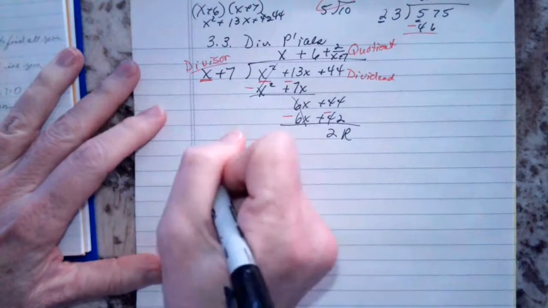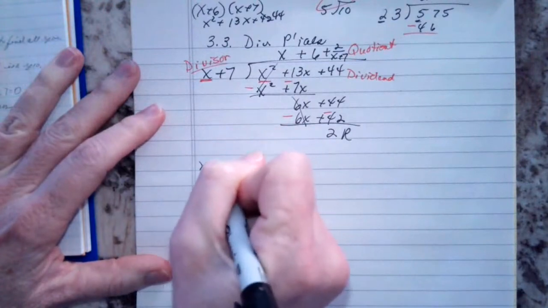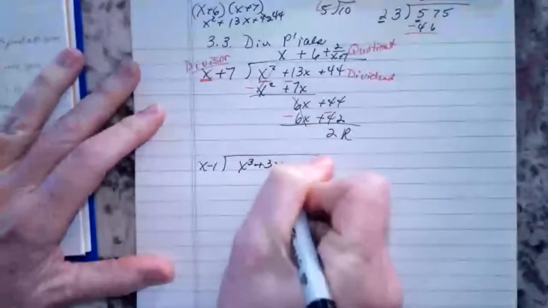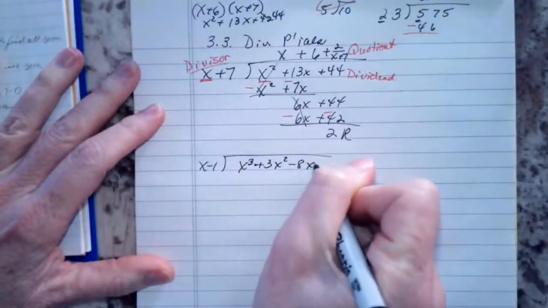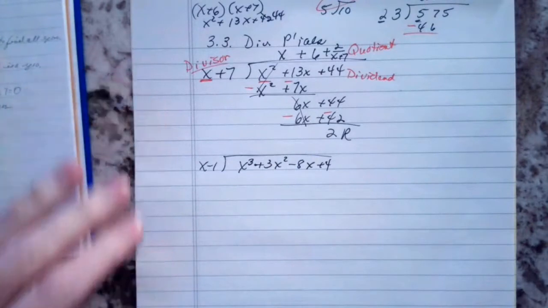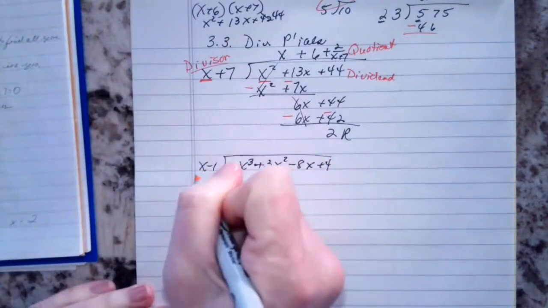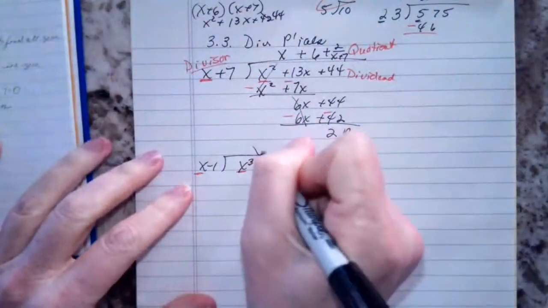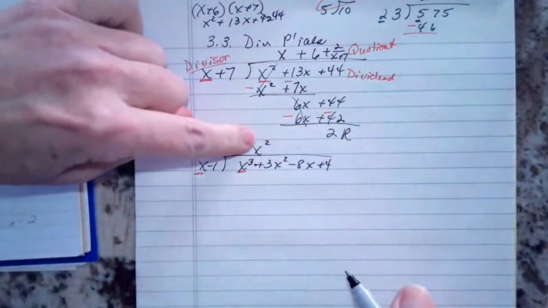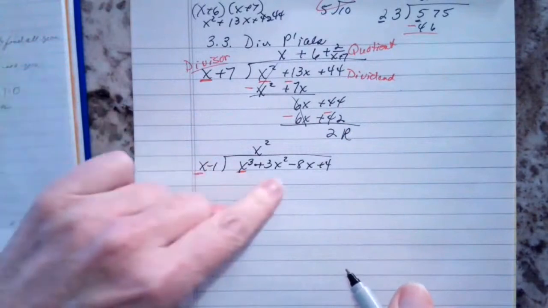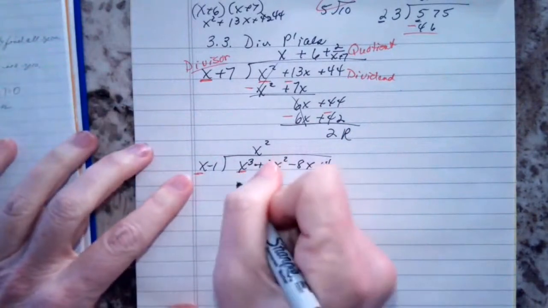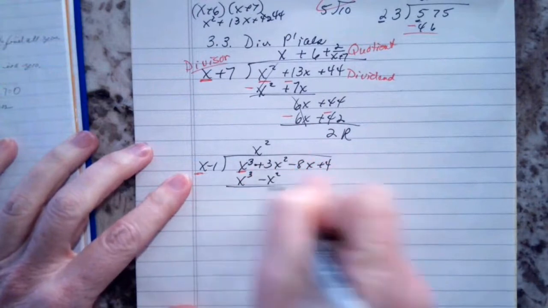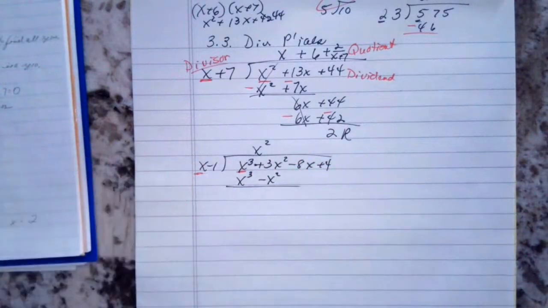Let's do 2 more long division problems. Let's look at x minus 1 going into x to the 3rd plus 3x squared minus 8x plus 4. Same game. What do I have to multiply x times to make it an x to the 3rd? And that's an x squared. So let me multiply x squared times each of these and line them up. X squared times x is x to the 3rd. X squared times a negative 1 is negative x squared.